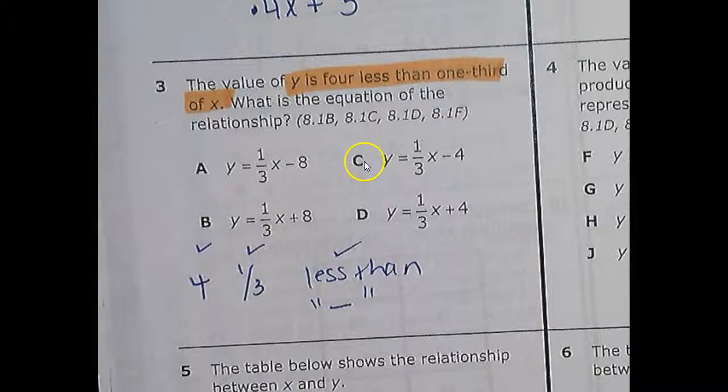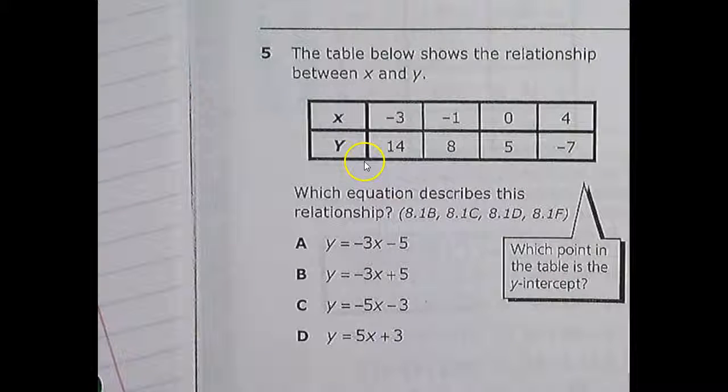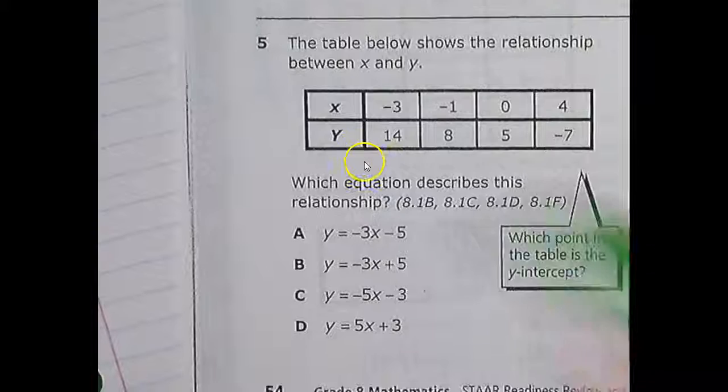What about question 5? Is that our table for LinReg? Sure it is. Let's test it. LIN.